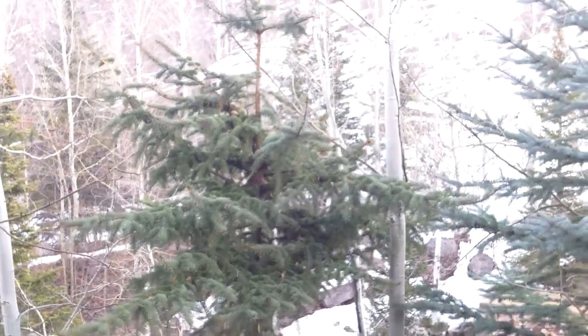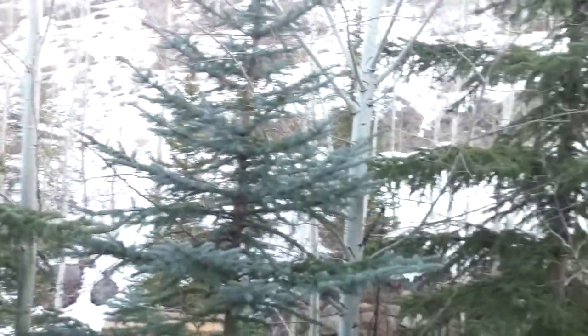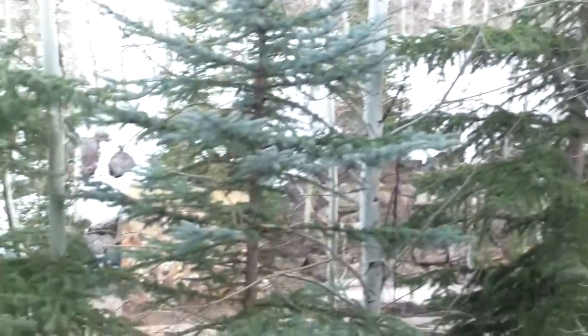Hey guys, so today we're doing slip and slide and divide, so I figured I'd show you a little bit from my balcony. See that? That's snow. Alright, let me go back in so I can record.